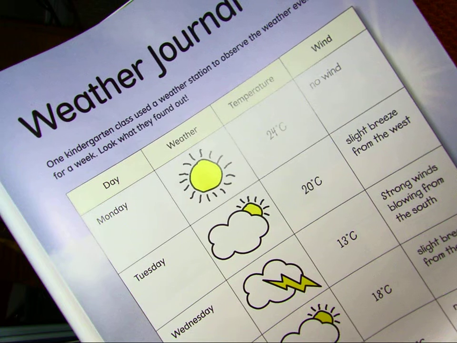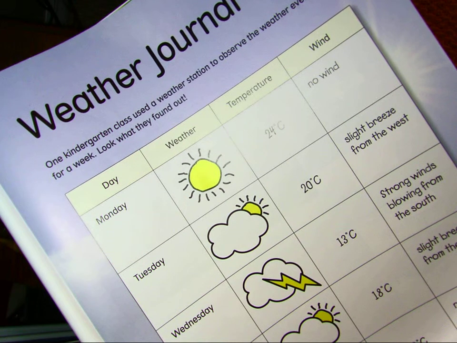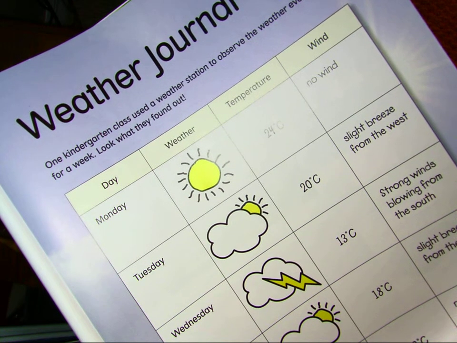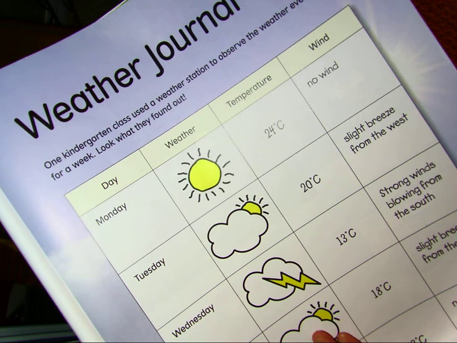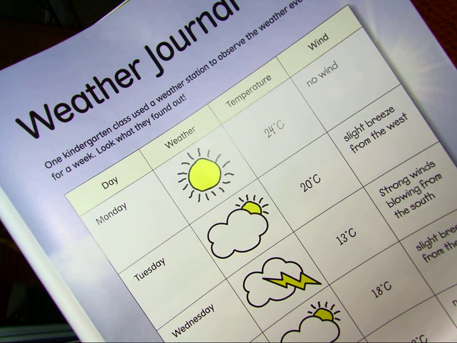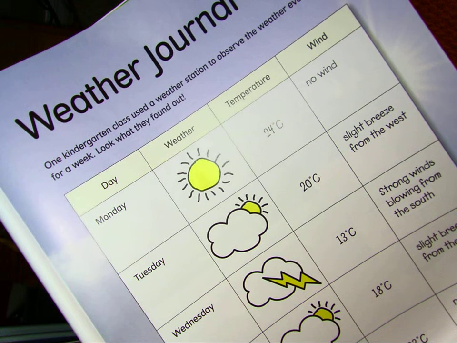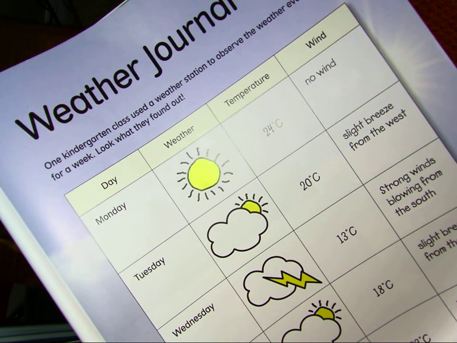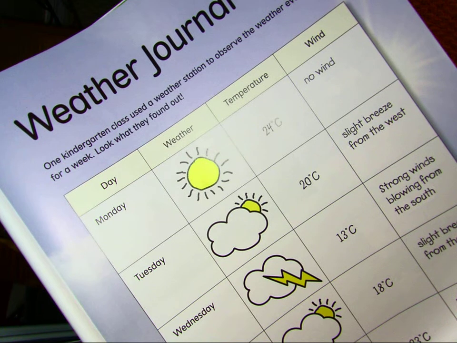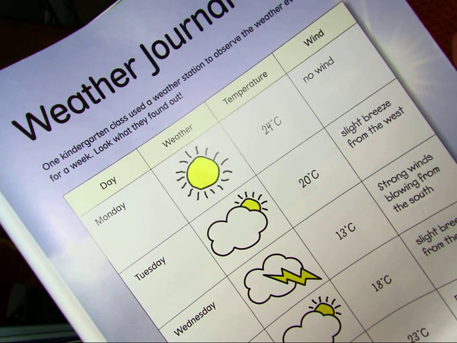I'm taking a look at a tool that we can use to write our observations. It's called an observation log. This is an observation log called a weather journal. And every day a class measured the temperature and observed the weather and the wind. Our observation log is going to look a little different, but this is a great model to use.